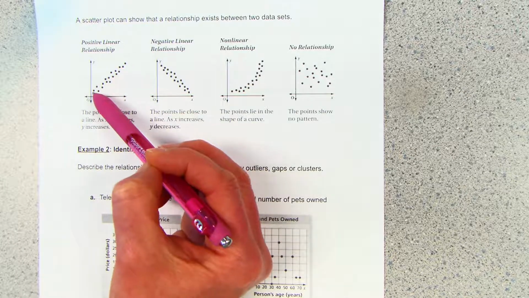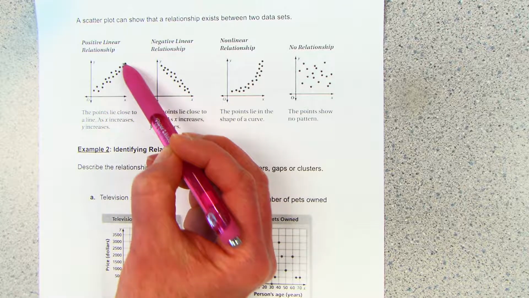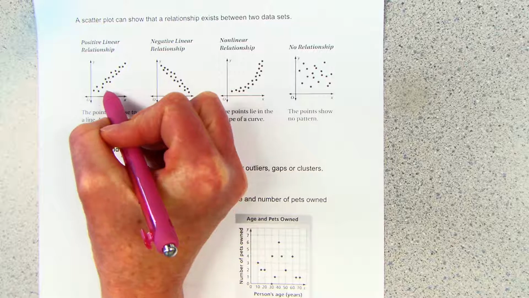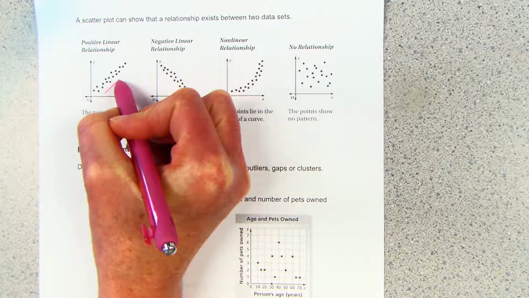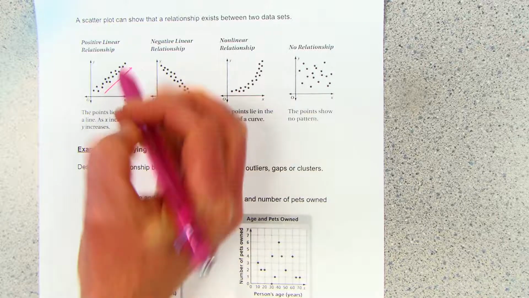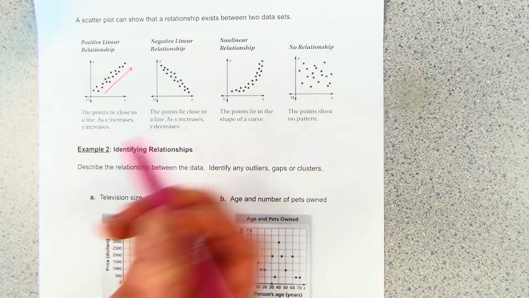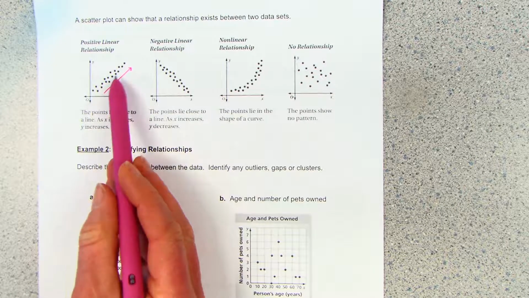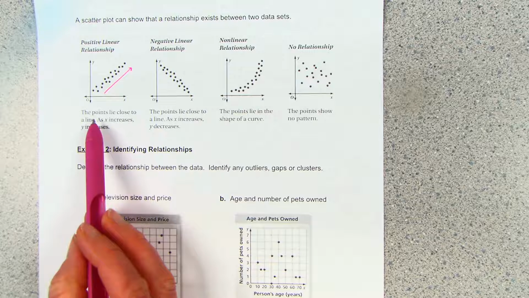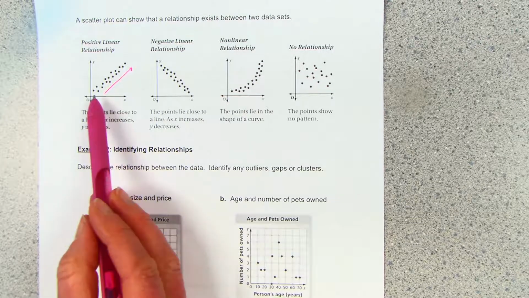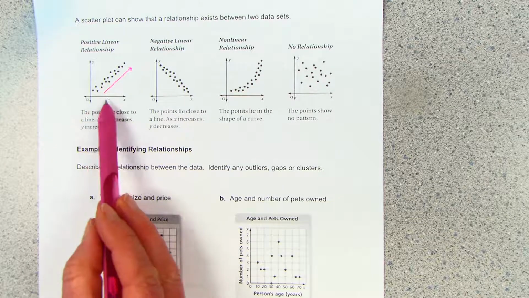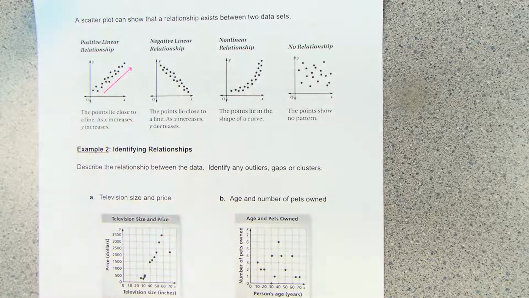So you can see that the data is going up from left to right. So it's like a positive slope, and it generally looks like a line. The points lie close to a line, and as x increases, the y also increases. So it's going up positively.